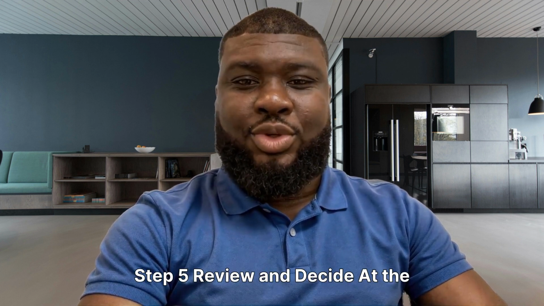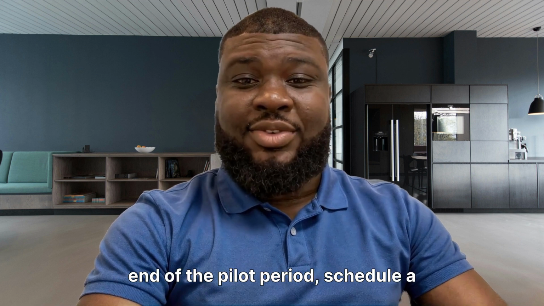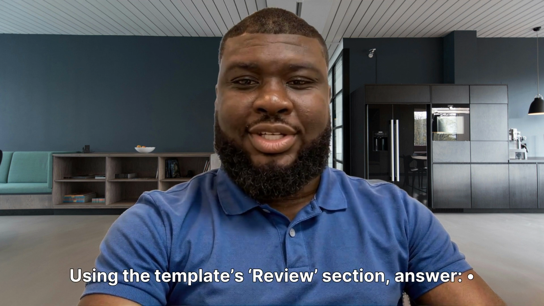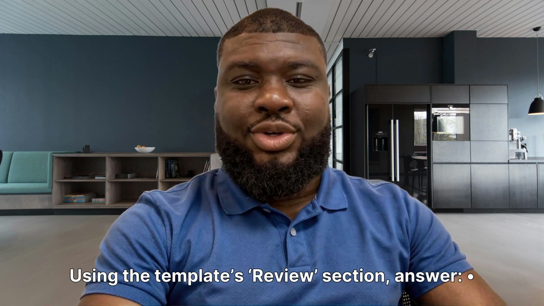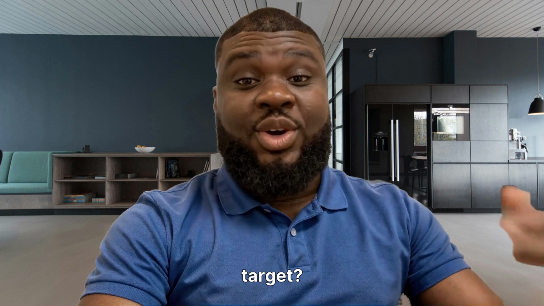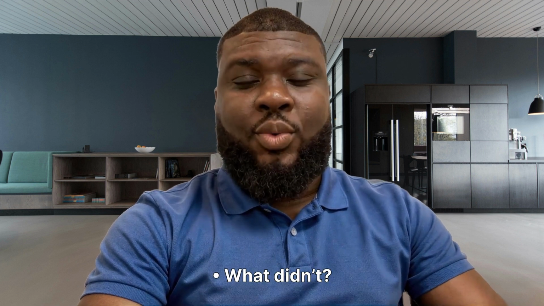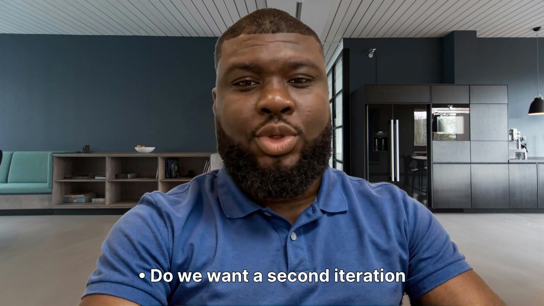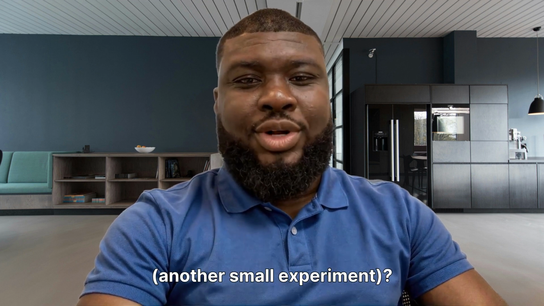Step 5, review and decide. At the end of the pilot period, schedule a 30 to 60-minute review. Using the template's review section, answer, did we hit or move toward our target? What worked well? What didn't? What will we standardize as the new way? Do we want a second iteration, another small experiment?